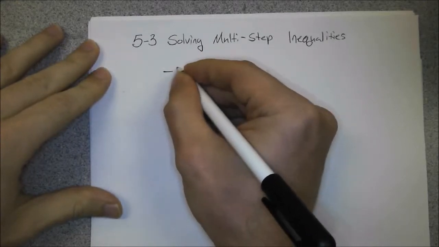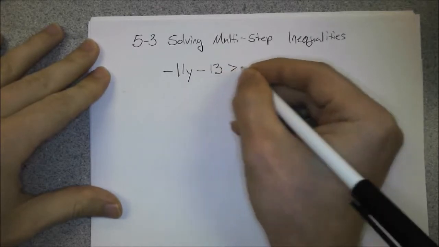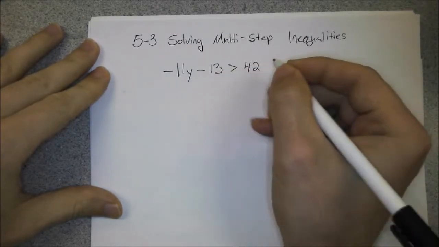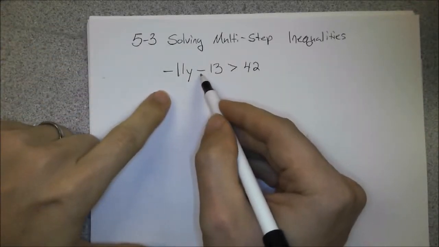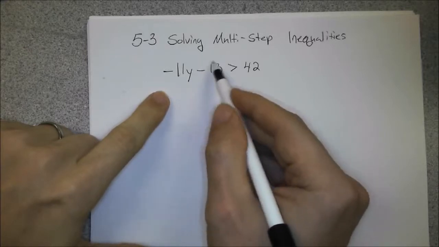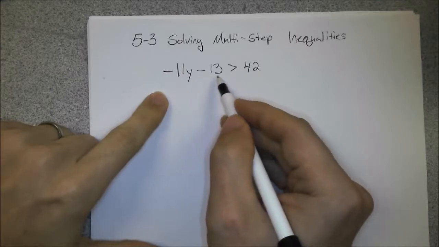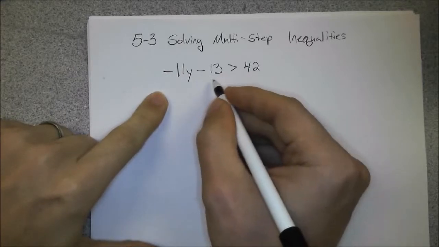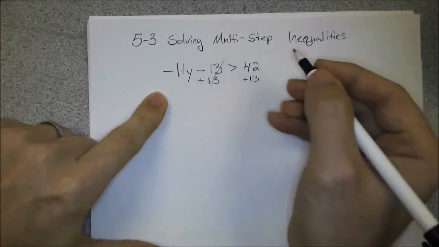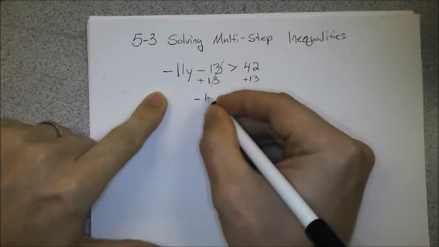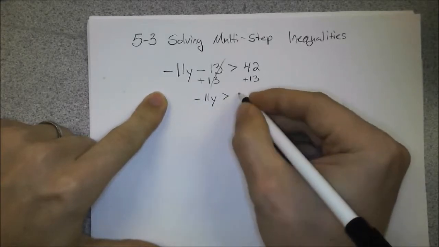So let's say we had negative 11y minus 13 is greater than 42. Remember, with a multi-step equation, the first thing you would do is take care of any of the constants. So here we have minus 13. The opposite of minus 13 is plus 13, so we're going to do that on both sides. That goes away, and we're left with negative 11y greater than, and 42 plus 13 is going to be 55.